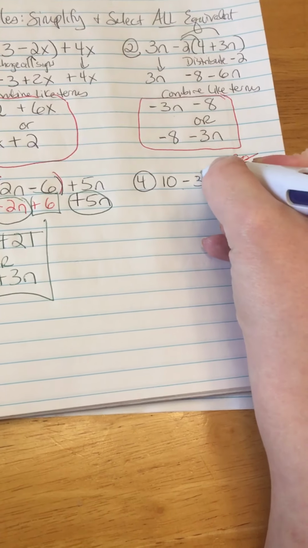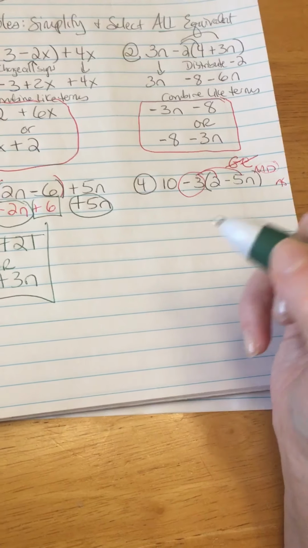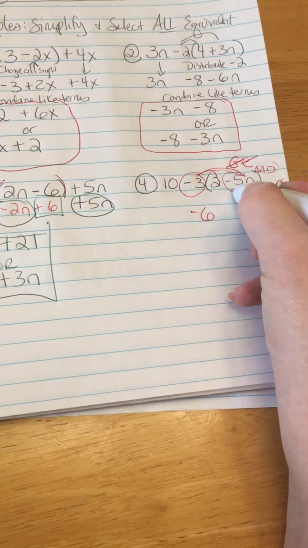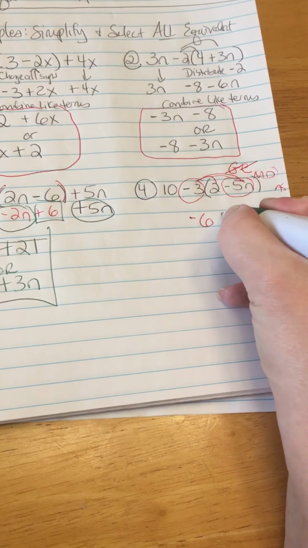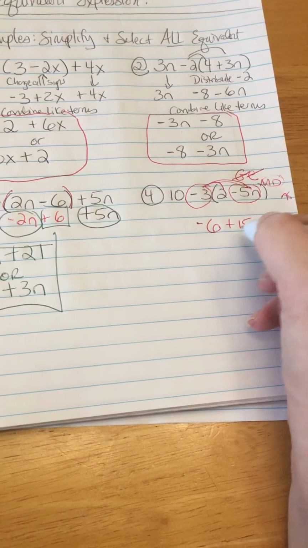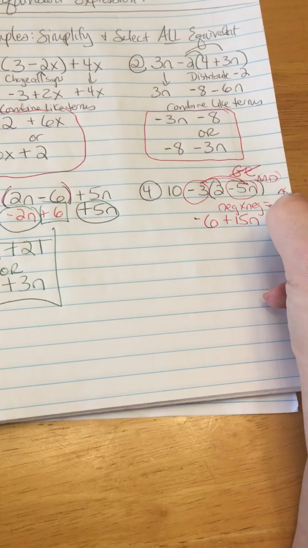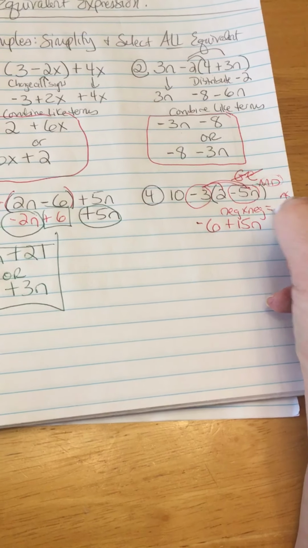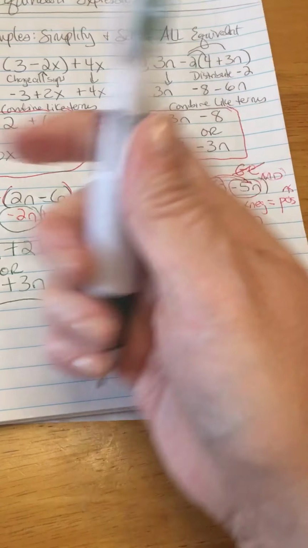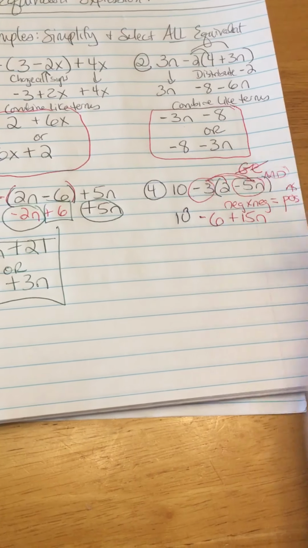And the first one that I get is this negative 3 times everything in those parentheses. So I distribute the negative 3 to get negative 6, and then a negative 3 times a negative 5n gives me positive 15n. Same signs gives you a positive. A negative times a negative is what sign? A negative times a negative is a positive every time. And then I'm just going to bring down that 10. That 10 out front, nothing happened with him, just bring it down.